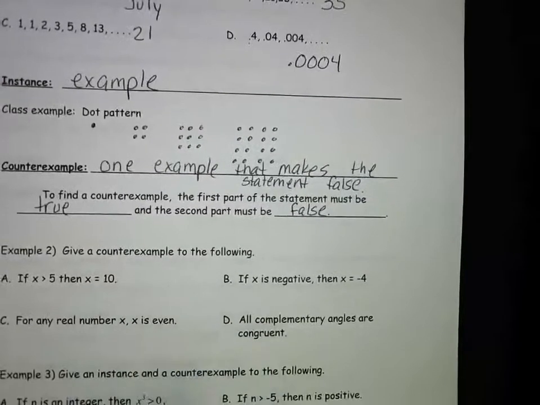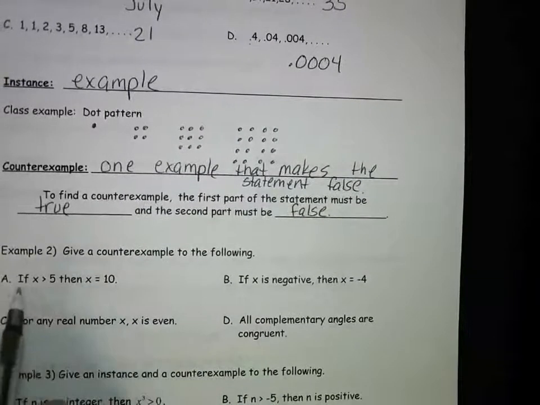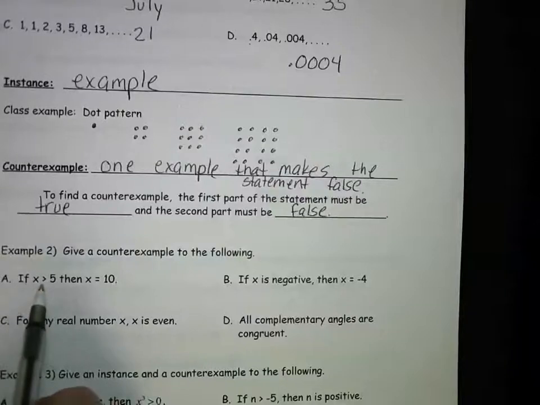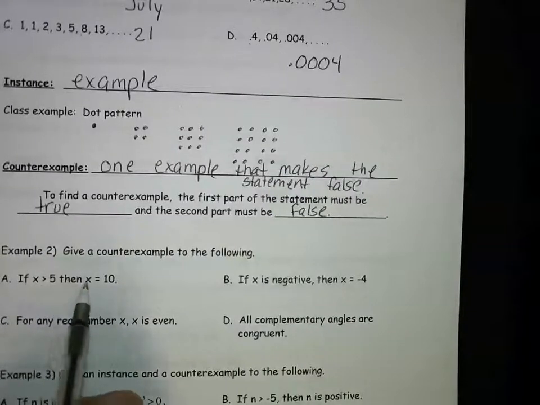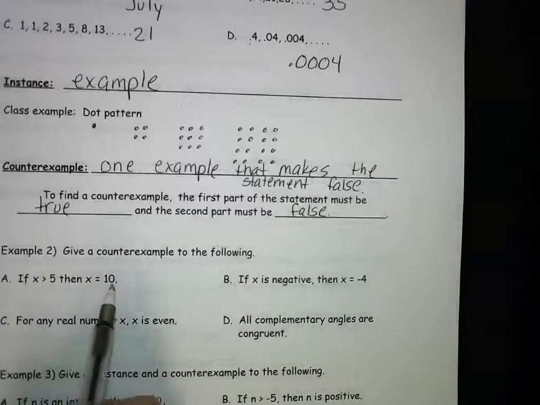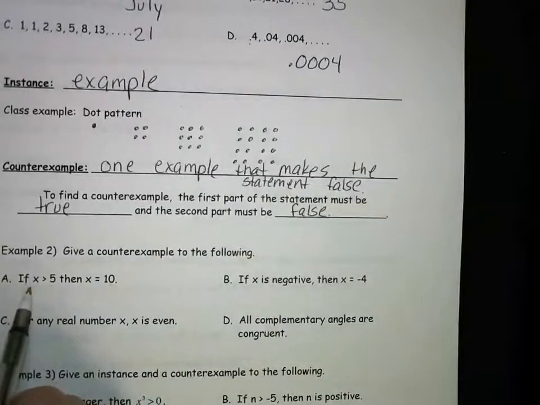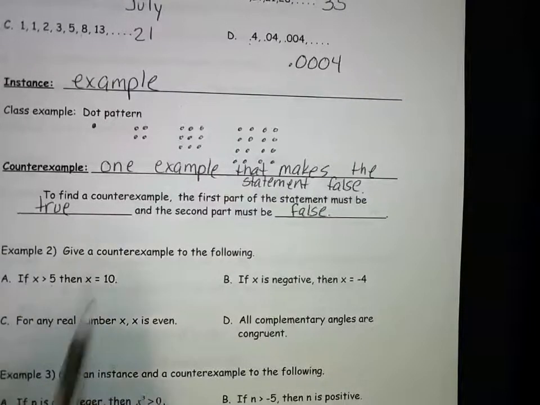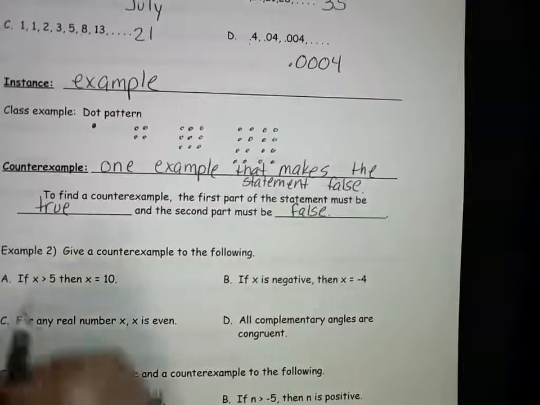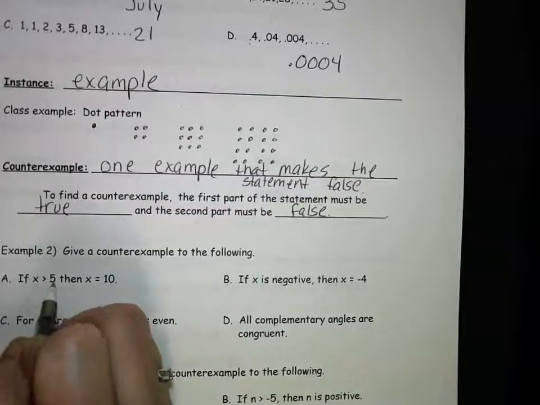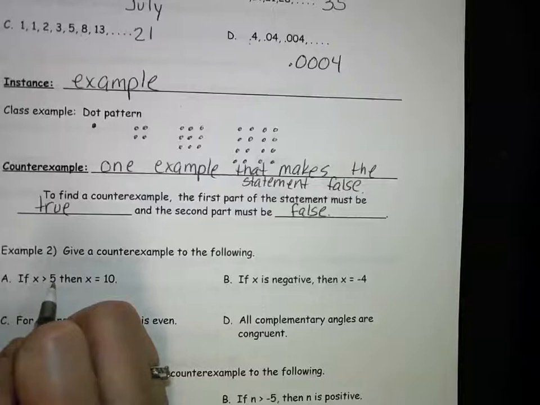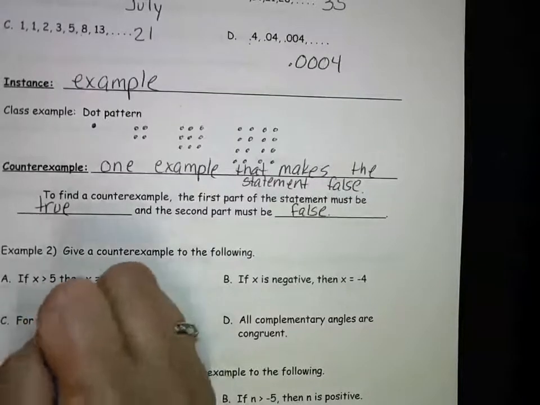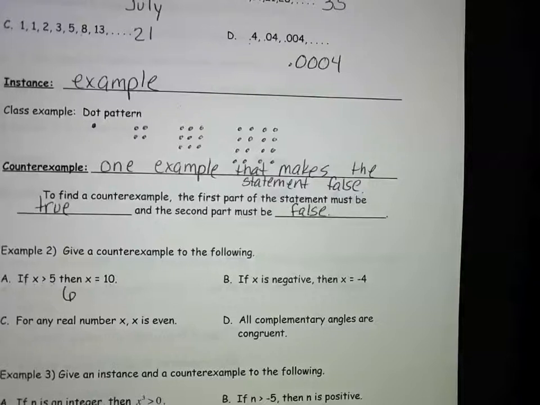So we are asking for counterexamples. This is A. If x is greater than 5, then x equals 10. We need it to be true for the first part, but not true for the second part. So we want x to be greater than 5. So we can pick any number that's greater than 5, but we don't want it to be 10. So my counterexample would be 6. And you could use 7, 8, 9, 11, or any of those.